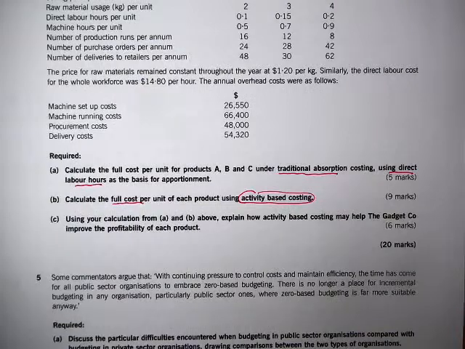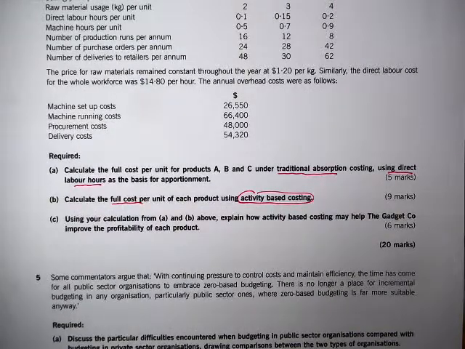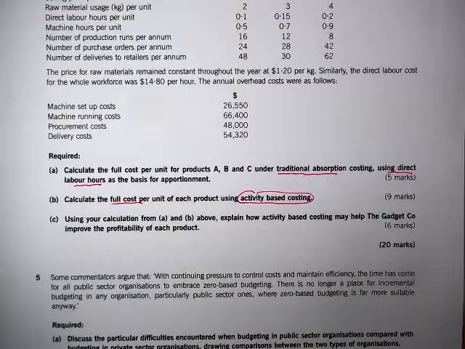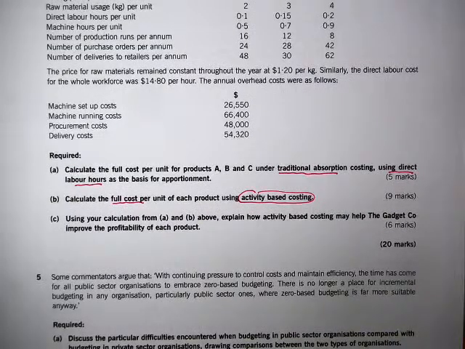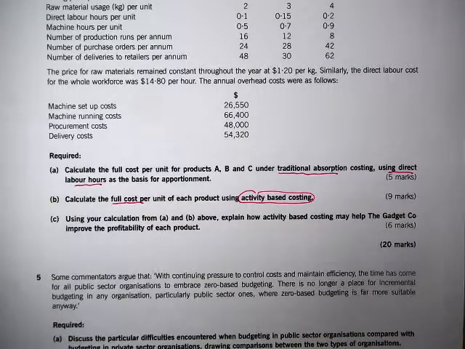Now it says that the gadget maker produces 3 products, A, B, and C, all made from the same material. Until now, it has used traditional absorption to allocate overheads to its products, and the company is now considering activity-based costing in the hope that it will improve profitability. Now the information for the 3 products for the last year is as follows.